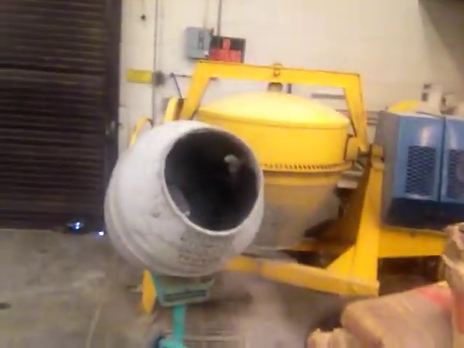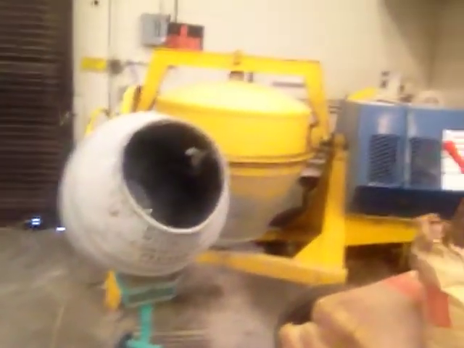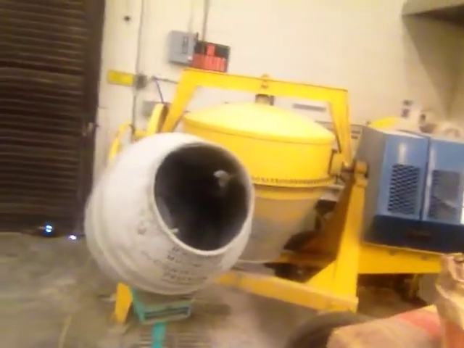Usually in the construction industry, we have these two types of machines, the manual one and the automatic one. They are made to mix the concrete, and they are usually used for batching on the construction site.